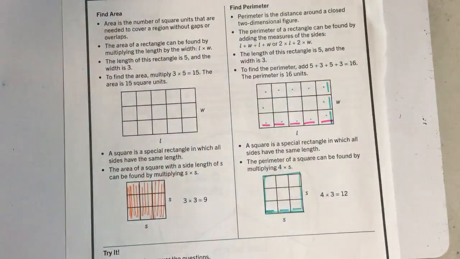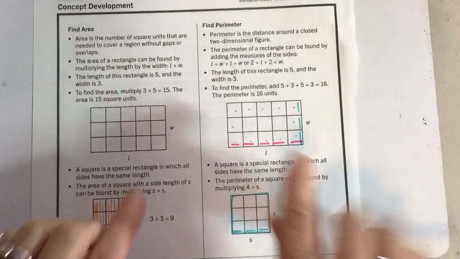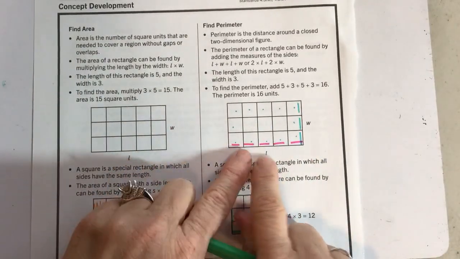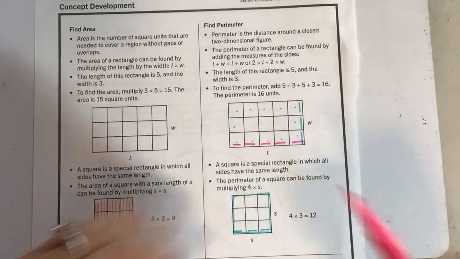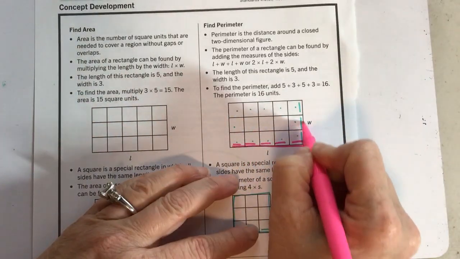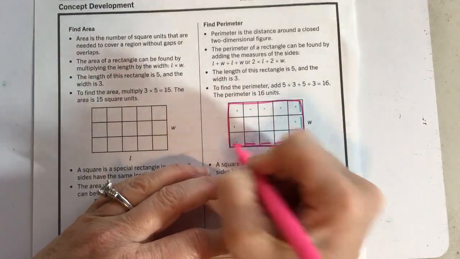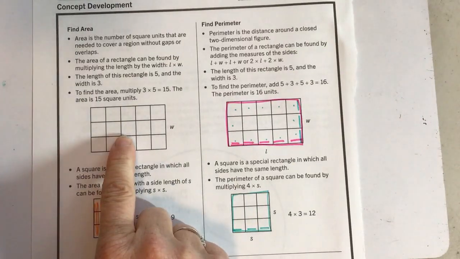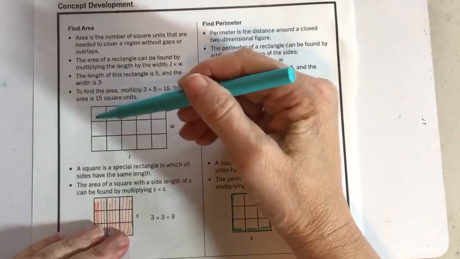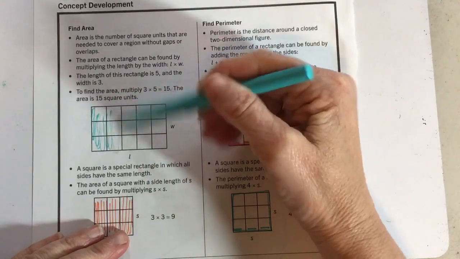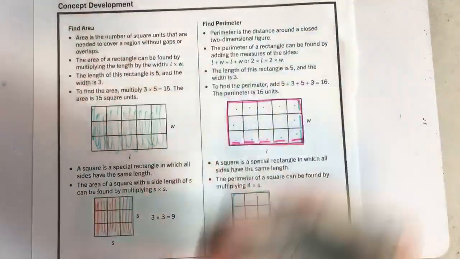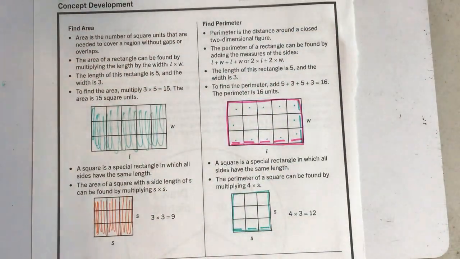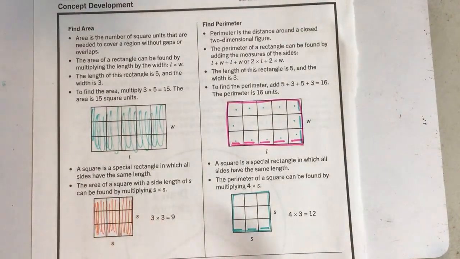And you have to look at it over here. 16 would be the perimeter because it is this right here, whereas 15 would be the area because it is all of that.